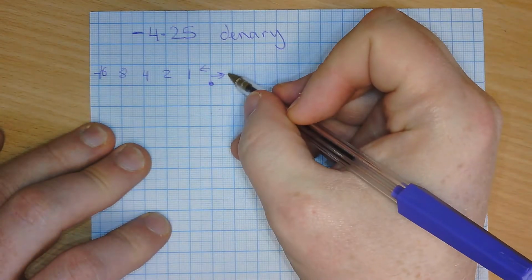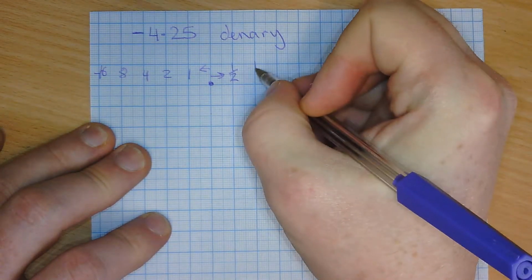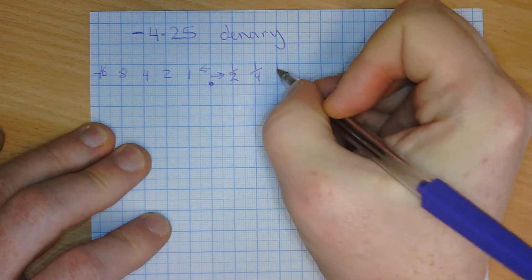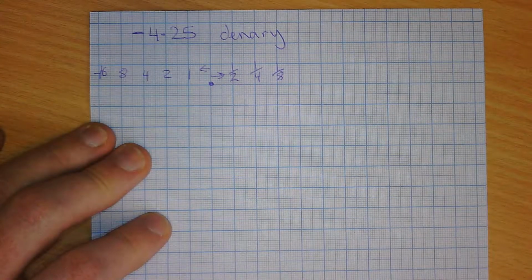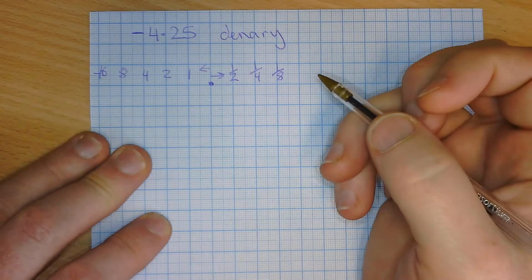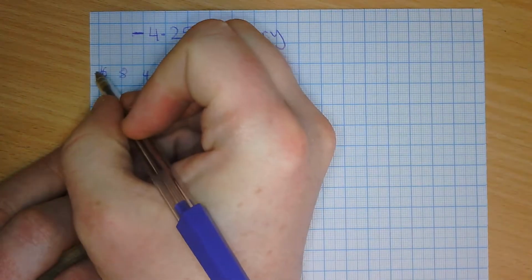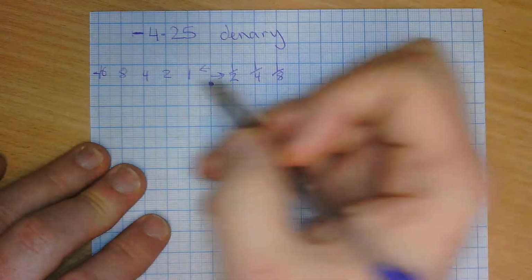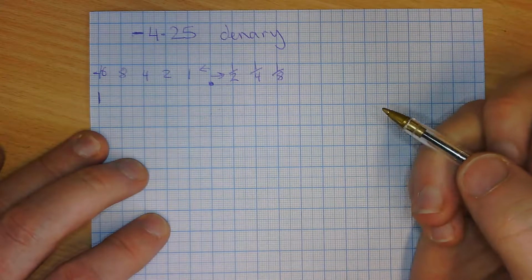The 3 binary places to the right are a half, a quarter, and an eighth. So if I want to create minus 4.25 in fixed point notation, I know this leftmost value is minus, so I'm going to choose 1 minus 16.